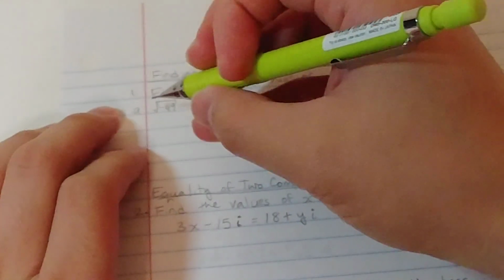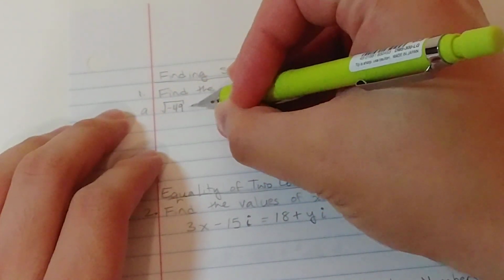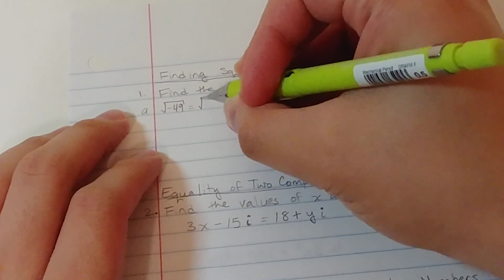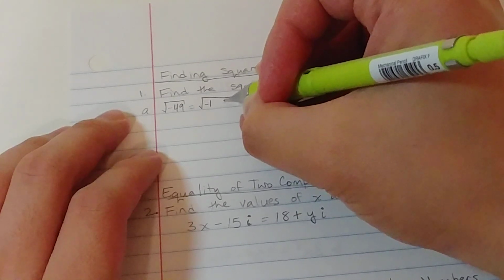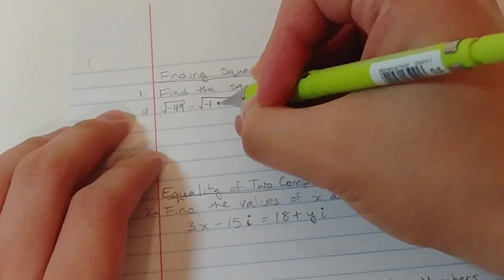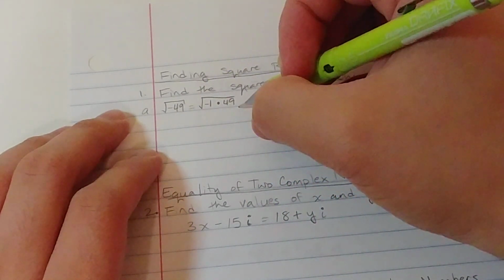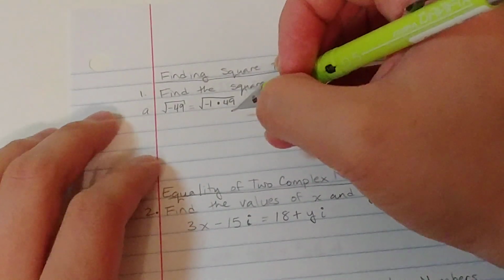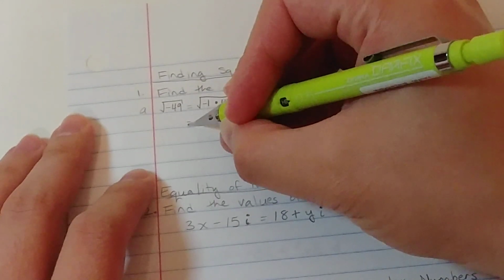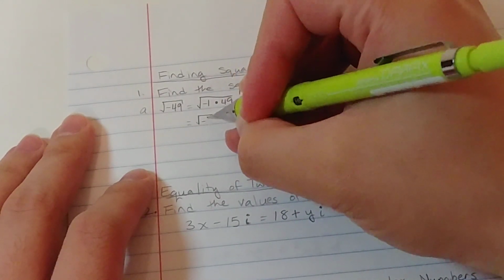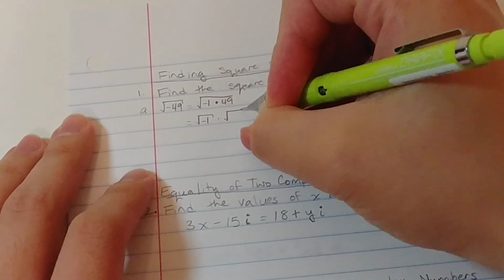All we want to do is, the book likes to separate these. Okay, so I'll do that as well. I'm going to separate the negative 1 and that 49. Okay, so negative 1 times 49 is just negative 49. And now we have the square root of negative 1 times the square root of 49.